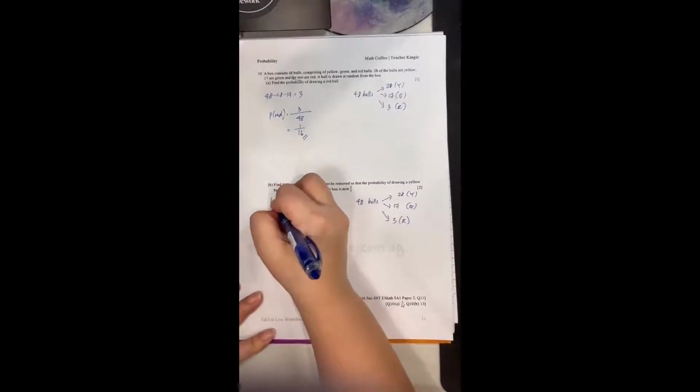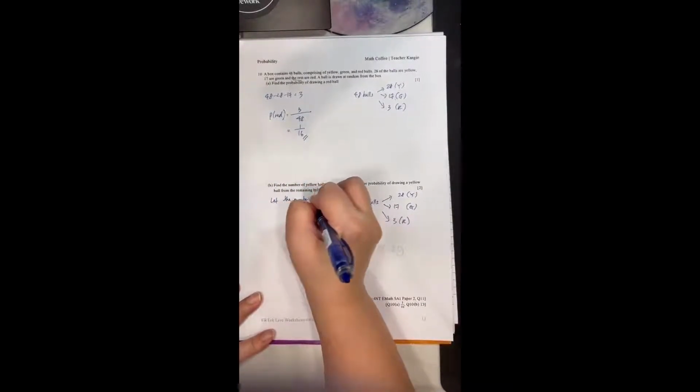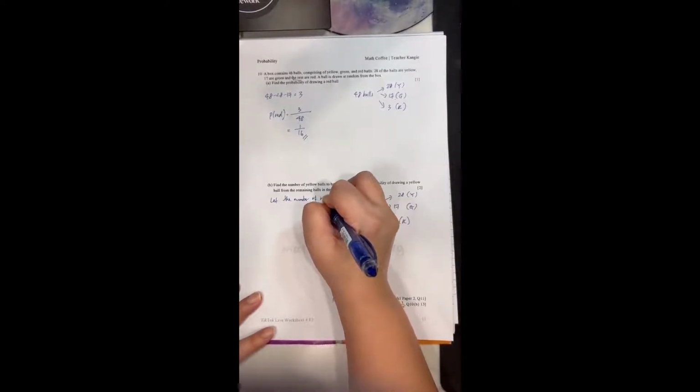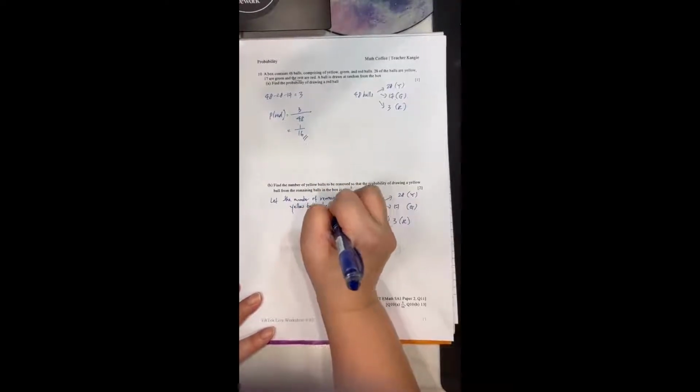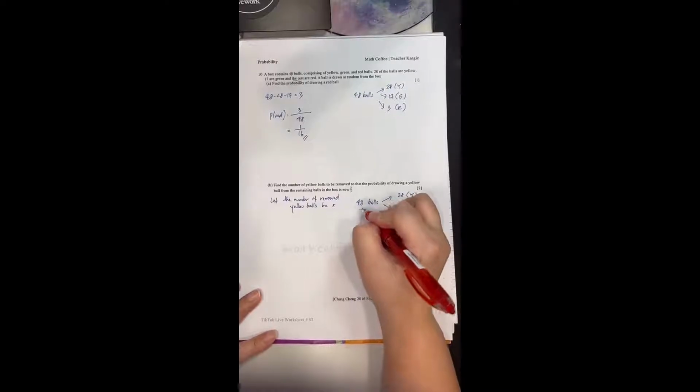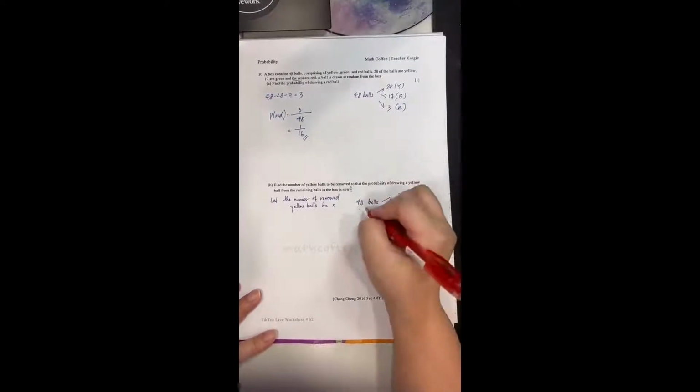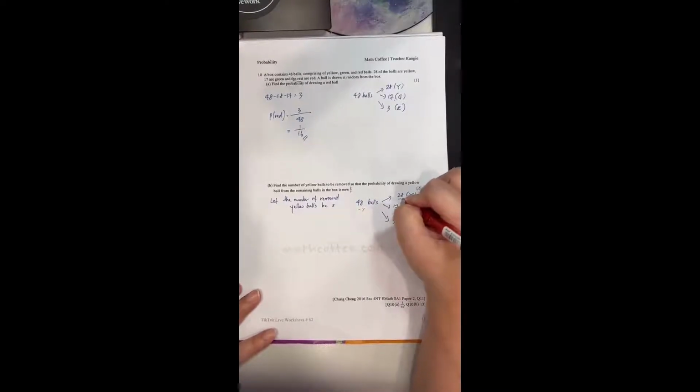I'm going to say, okay, let the number of removed yellow balls be X. Okay? So I don't know what it is you're supposed to find. So my total balls, because I have removed some yellow balls, my total becomes 48 minus X. At the same time, I also removed the yellow, sorry, not red. So from the yellow, I also minus X. So that means my 28 also minus X.